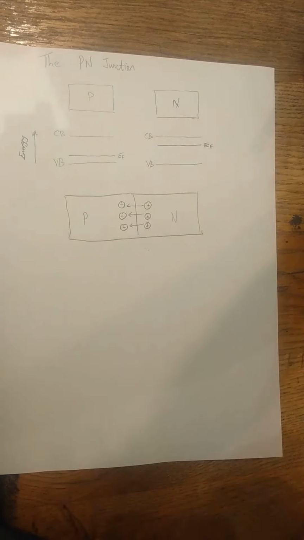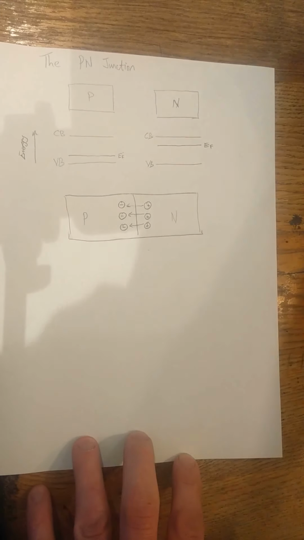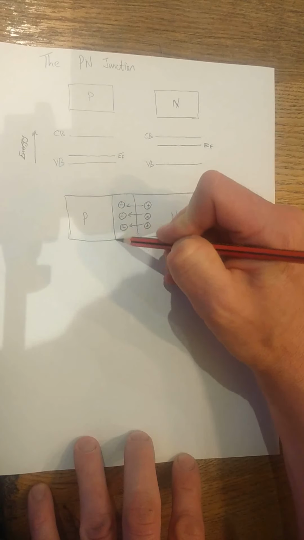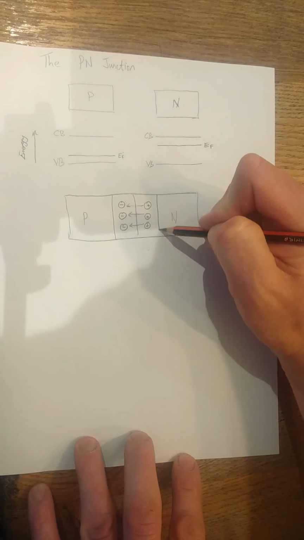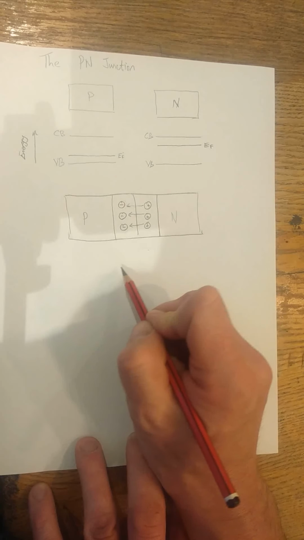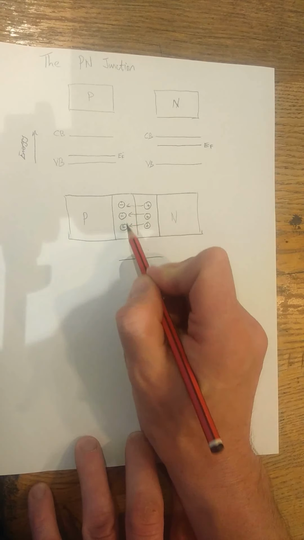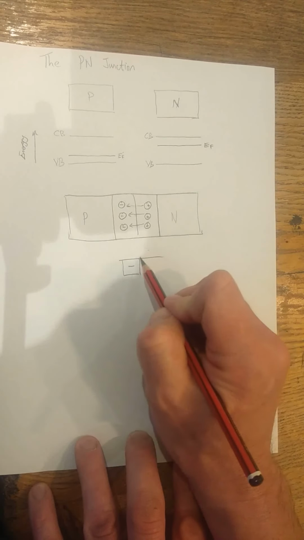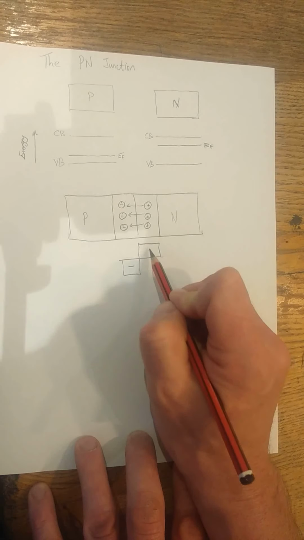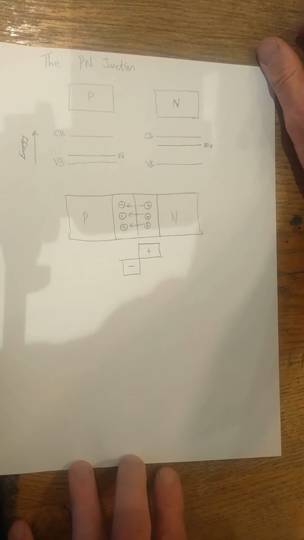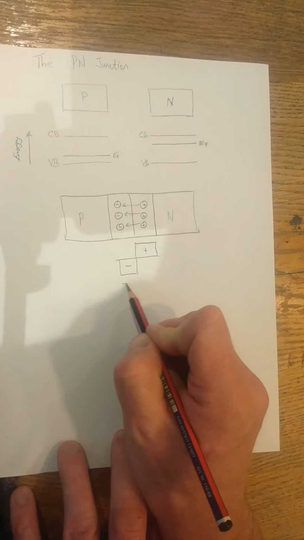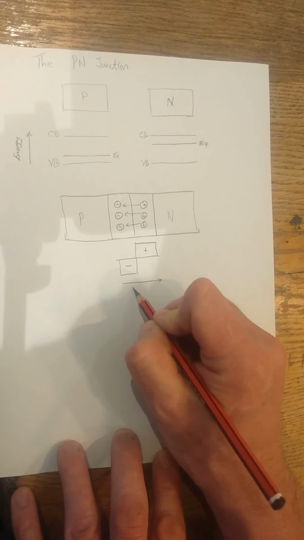Now, as I said to you, the electrons want to move from a state of higher energy to a state of lower energy. But as this starts to occur, it will reach a point at which it stops. All right? And why does it stop? The reason it stops is across here, you remember, we've got all these negatively charged ions. That gives you a negative potential. And here you've got all these positively charged ions. And that gives you a positive potential. And that means that there is a potential difference across this. And this is what is called the built-in potential.